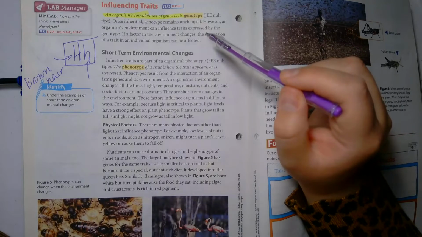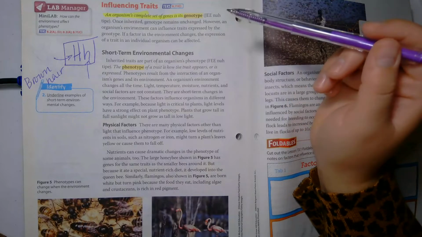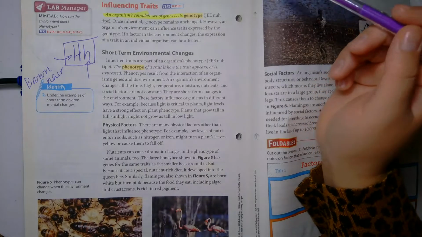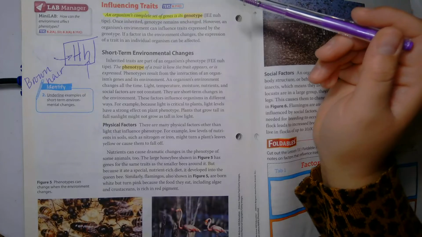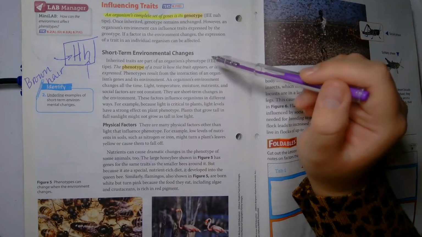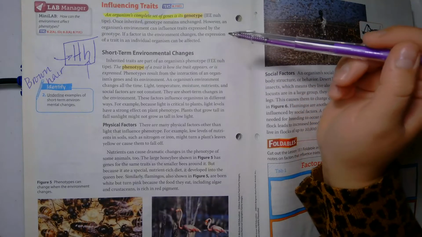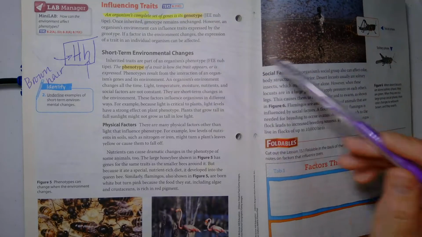An organism's complete set of genes is its genotype. Once inherited, genotype remains unchanged. However, an organism's environment can influence traits expressed by the genotype. If a factor in the environment changes, the expression of a trait in an individual organism can be affected. Okay, so things can change. Short-term environmental changes. Inherited traits are part of an organism's phenotype, so this is how it looks.